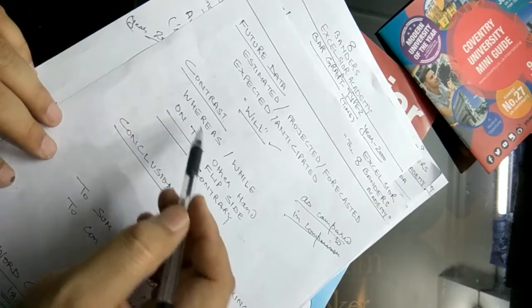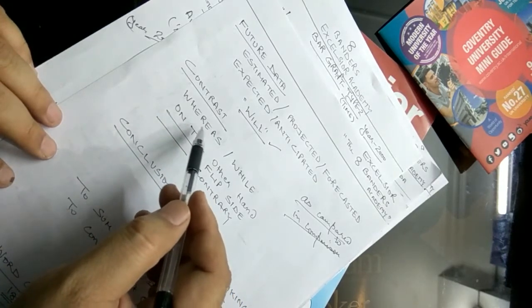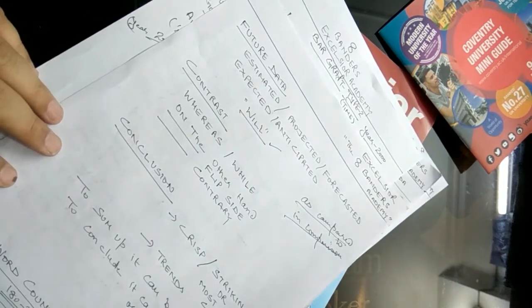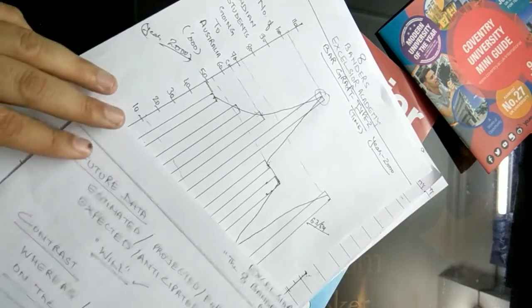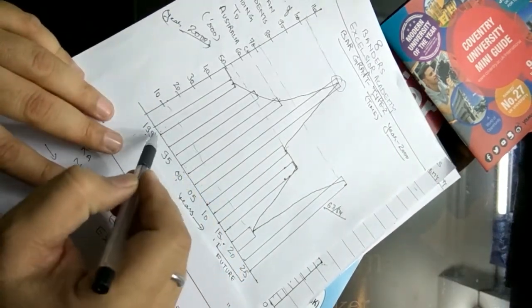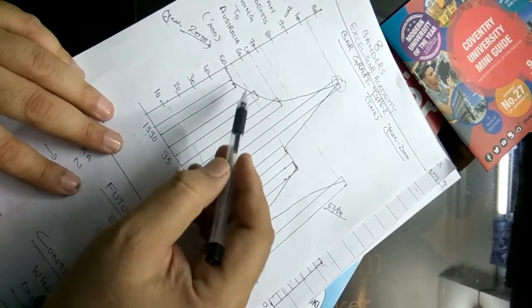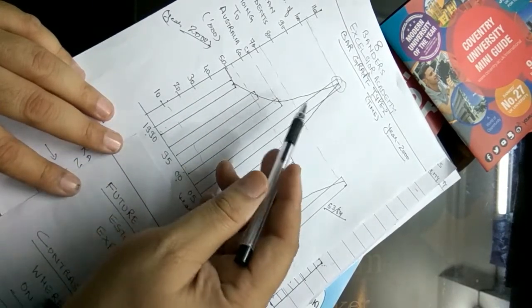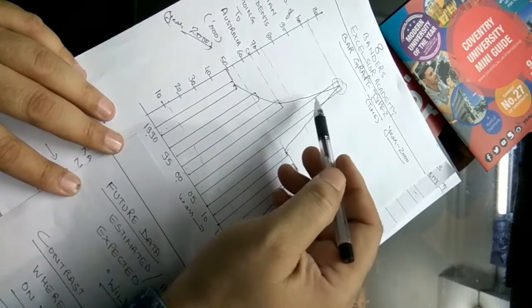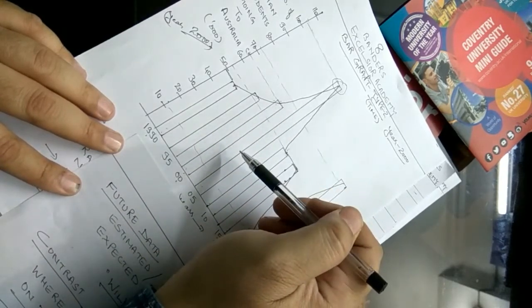So for the words of contrast, they are given over here: whereas, while, on the other hand, on the flip side, on the contrary. Those you can use here also. For example, in the first decade there was a steady increase, whereas, or on the other hand, the increase was significant in the next 5 decades.